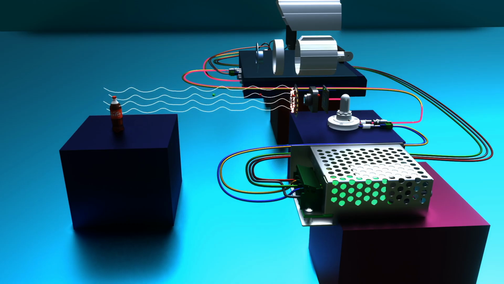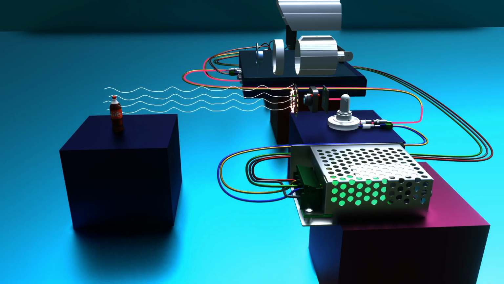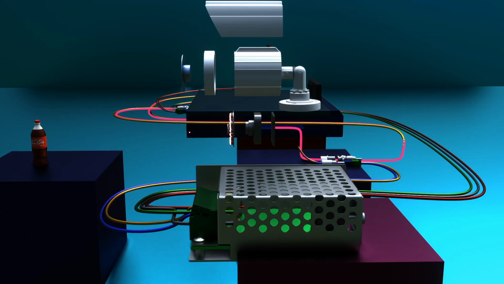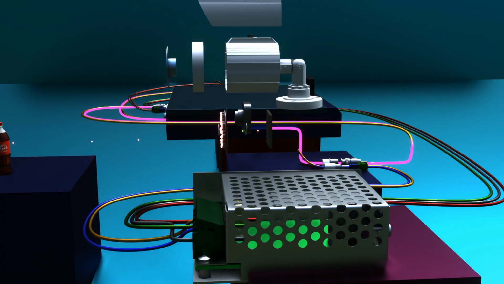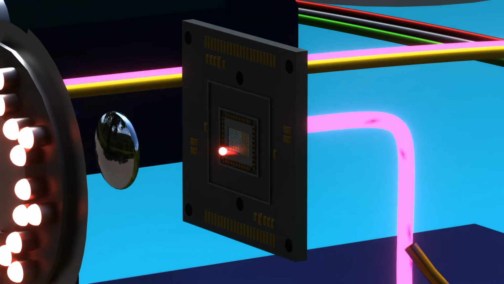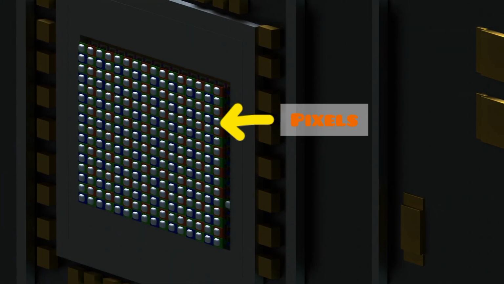The camera sensor converts incoming photons into electrical signals. The camera processor then converts these electrical signals into digital data made up of ones and zeros. For example, a CMOS image sensor is made of an array of millions of pixels.